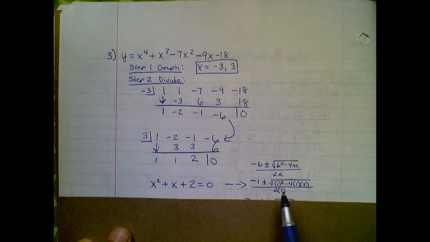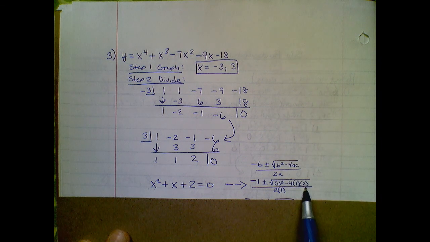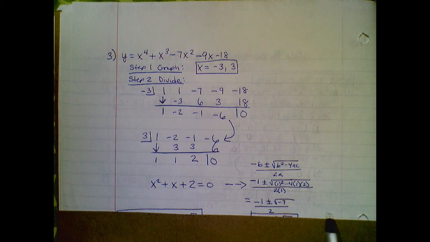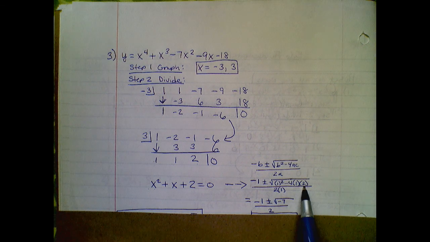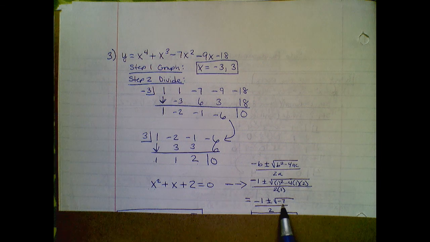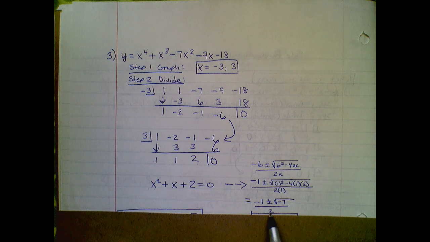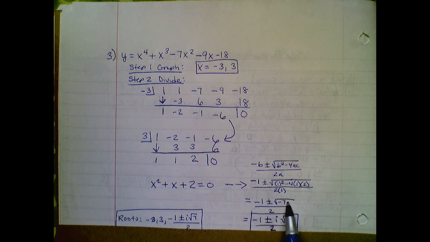So we have -1 plus or minus the square root of 1 squared minus 4 times 1 times 2, all divided by 2 times our 1. Now we simplify underneath that radical. So 1 squared is 1, 4 times 1 times 2 is 8. So 1 minus 8 is -7. 2 times 1 is just 2 in the denominator. So we have a negative underneath this radical.